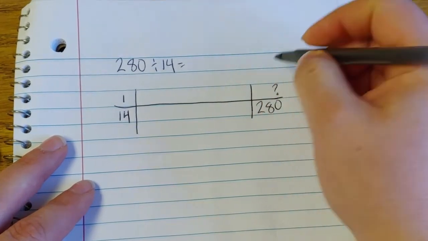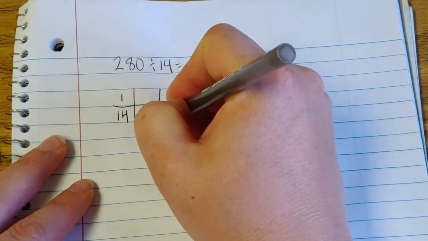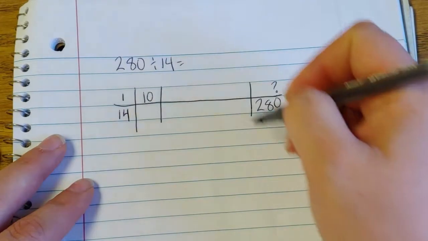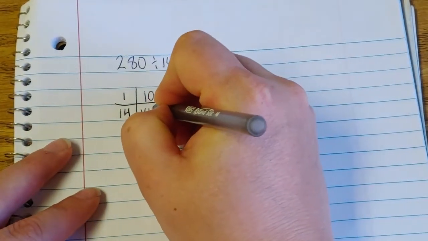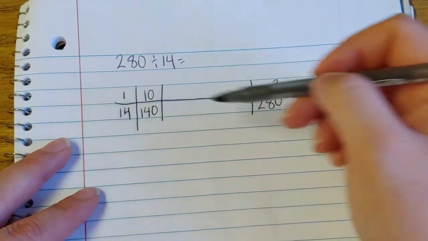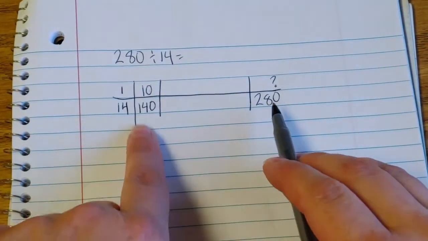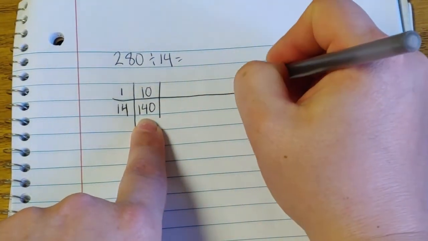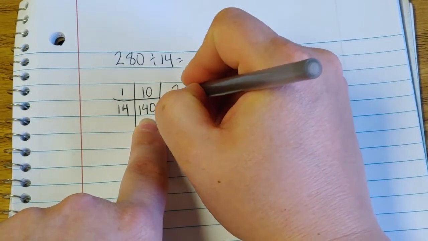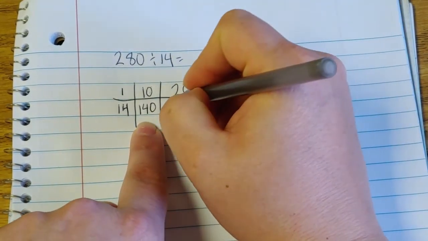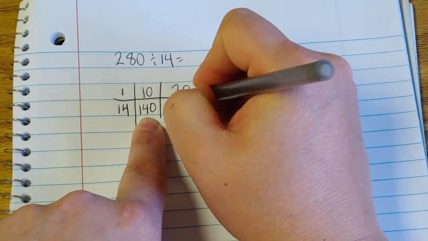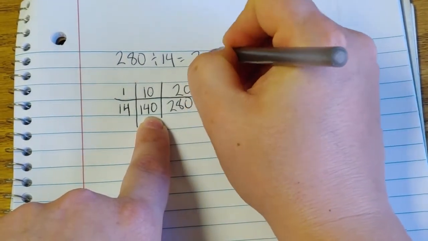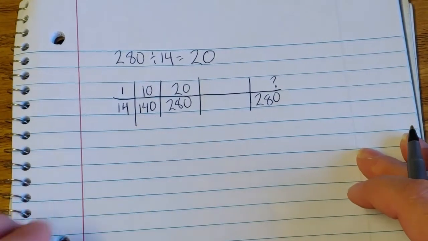Well, how many groups is that? So if I jump, I'm going to jump to 10, right? Our easy facts are 2, 5, and 10. 10 gives me 140, just putting a zero on the back. Oh, look at that. If I double that to 20 groups, 14 doubled gives me 28. So my answer is 20.